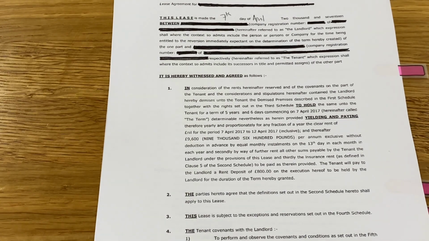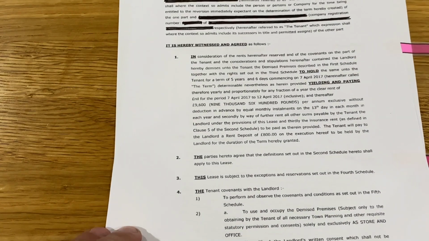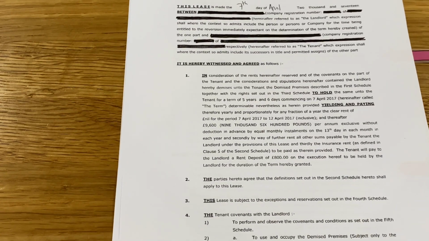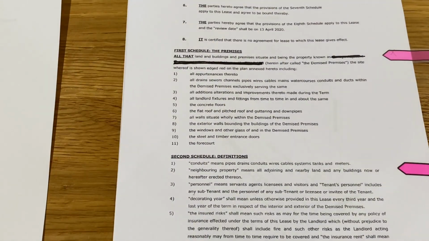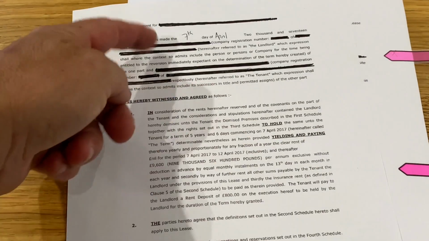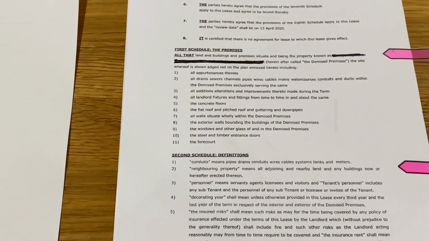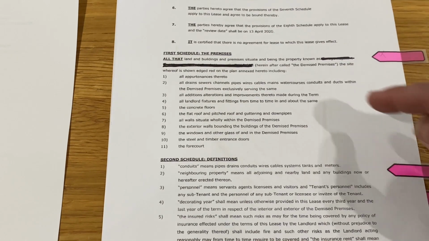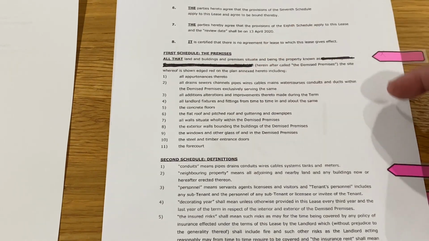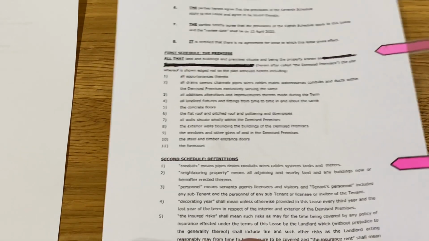So our first task as building surveyors appointed by the landlord is to read the lease and to work out what the tenant's repairing obligations are. So the lease will be between two parties. It'll be for a set term commencing on a date, and most leases will have various schedules in them. The main ones we're looking at here is our first schedule, the premises. This actually defines what the premises is.